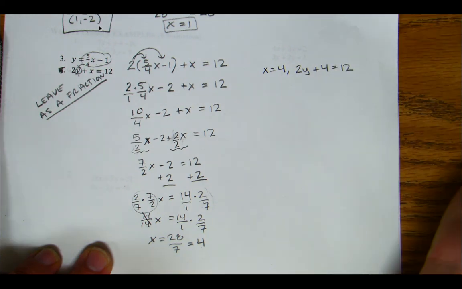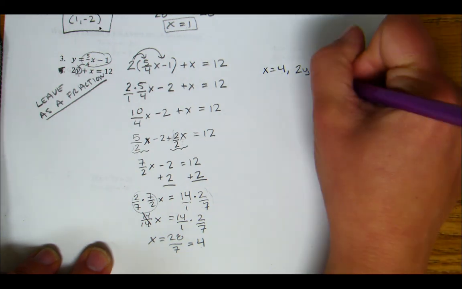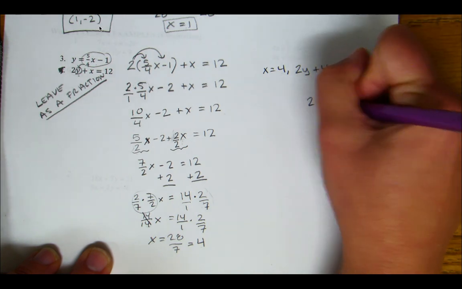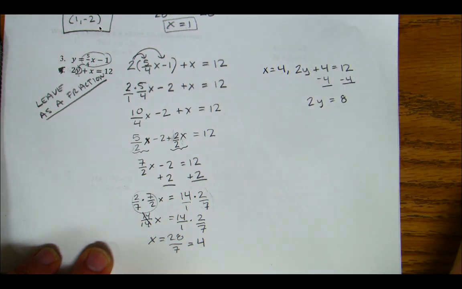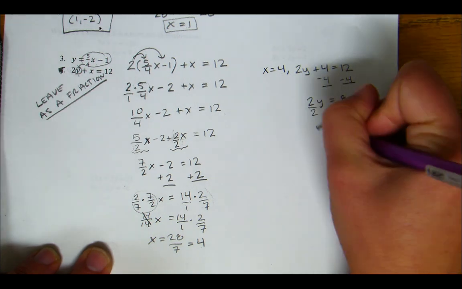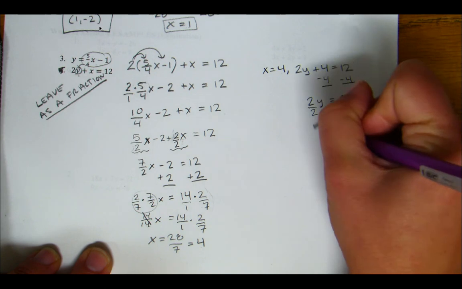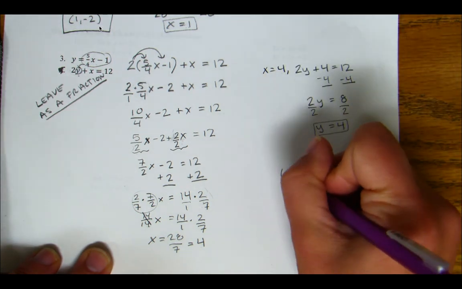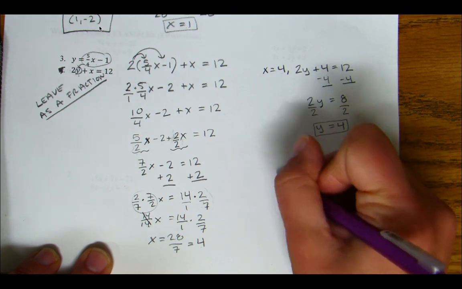So now I need to solve for y. I'm going to subtract 4 from both sides, and I get 2y is equal to 8. And then from there, I'm just going to divide by 2 on both sides, and we get y equals 4. So that means my final answer should be (4, 4), where they intersect.